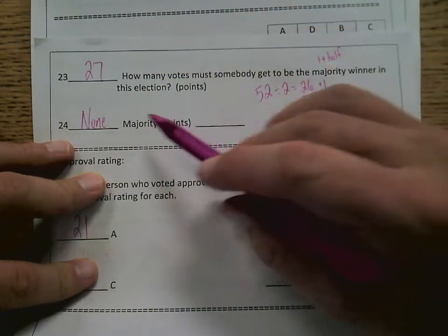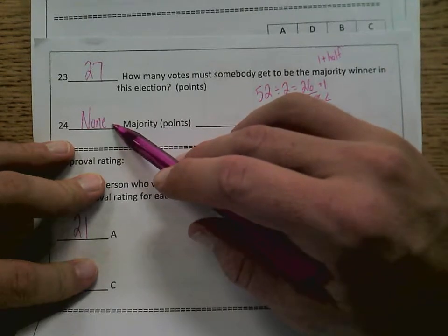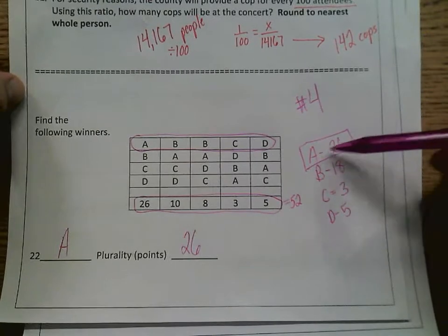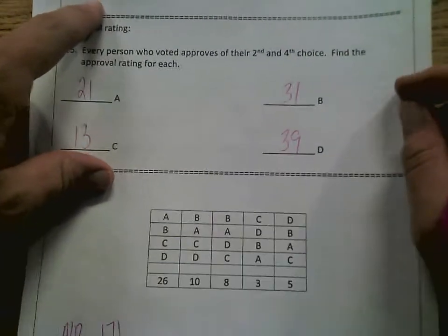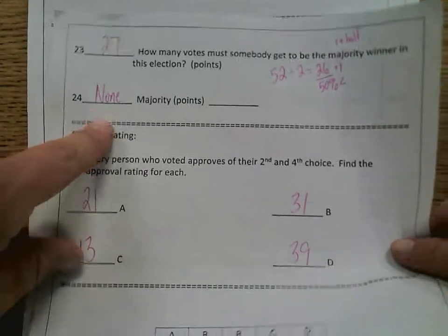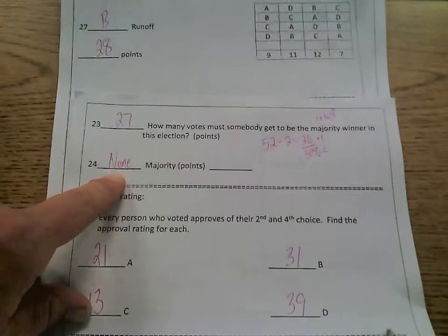Now, was there a majority winner? Well, going back to what we just went over, A won 26 votes. So he got half the vote, but he did not get the majority vote, which was going to be 27.